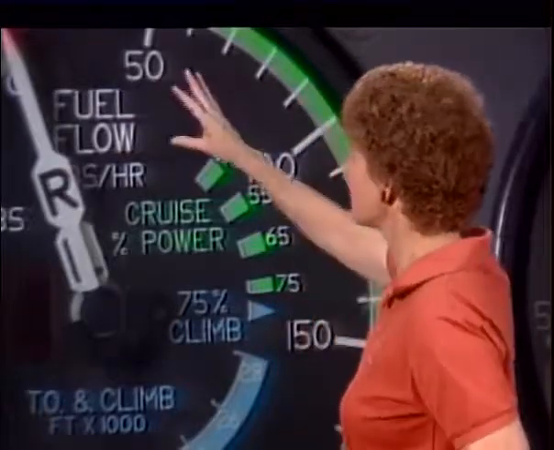BMEP stands for brake mean effective pressure, and that's an indicator that measures the pressure actually inside the cylinders, in case you weren't familiar with that abbreviation, which you will see on the test. But the FAA says that the best way to measure the fuel consumption on an internal combustion engine is by using a fuel flow meter.